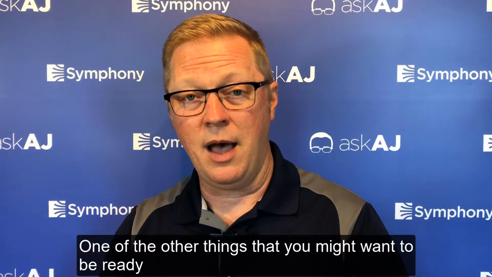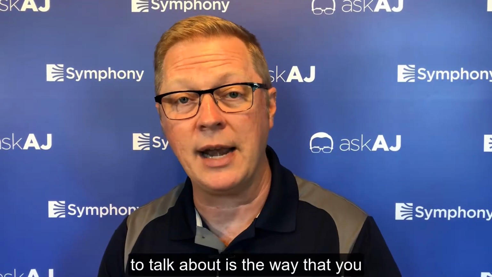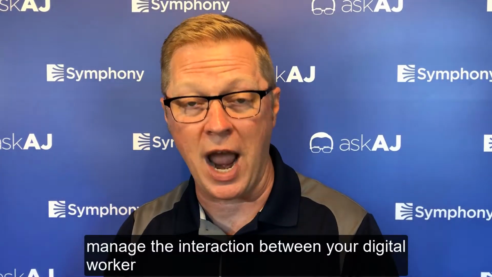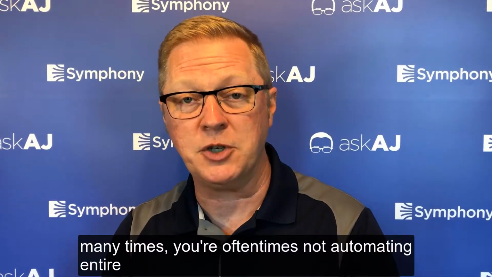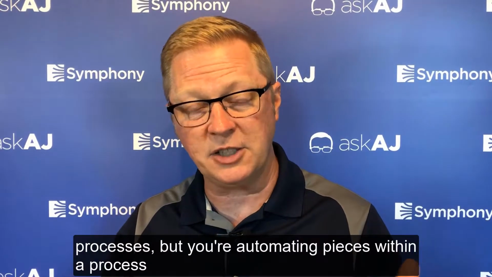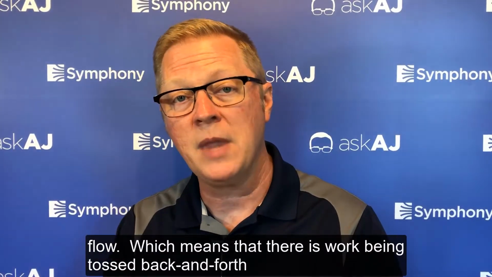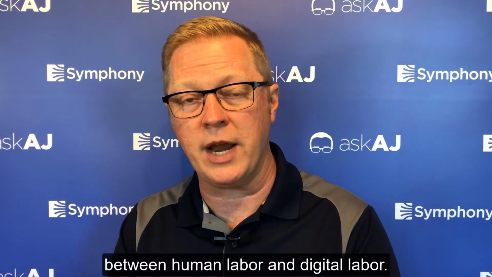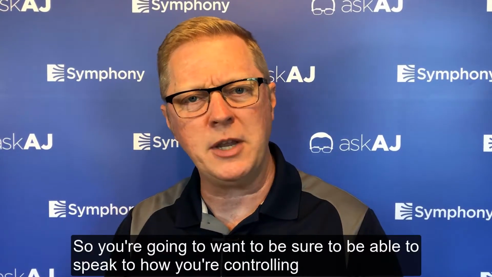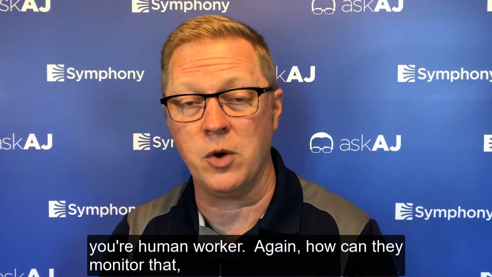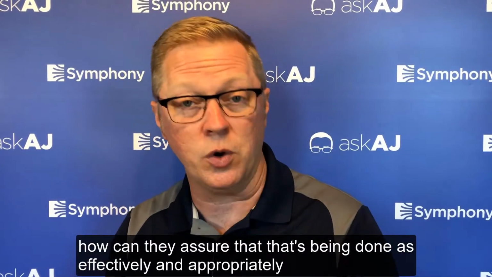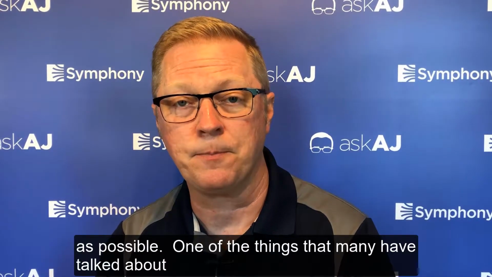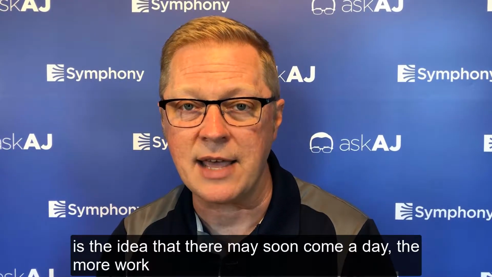One of the other things that you might want to be ready to talk about is the way that you manage the interaction between your digital worker and your human associate. So again, as we've talked about many times, you're oftentimes not automating entire processes, but you're automating pieces within a process flow, which means that there's work being tossed back and forth between human labor and digital labor. So you're going to want to be sure to be able to speak to how you're controlling the pass back and forth between your digital worker and your human worker. Again, how can they monitor that? What guidelines are set and expectations are created, and how can they assure that that's being done as effectively and appropriately as possible.